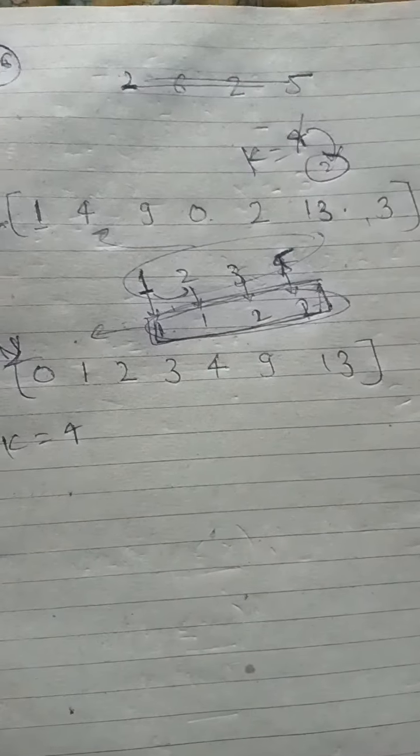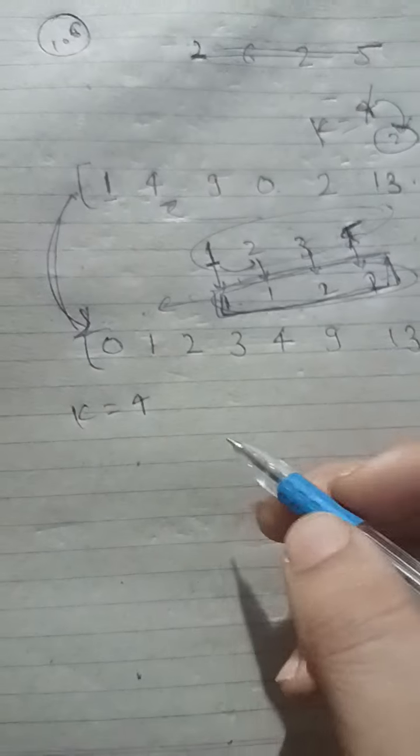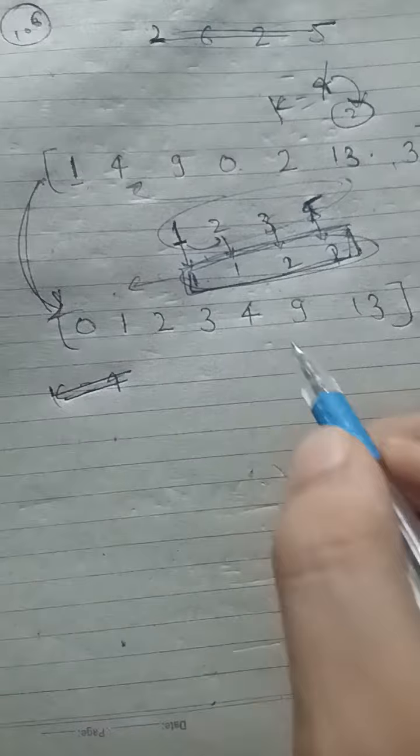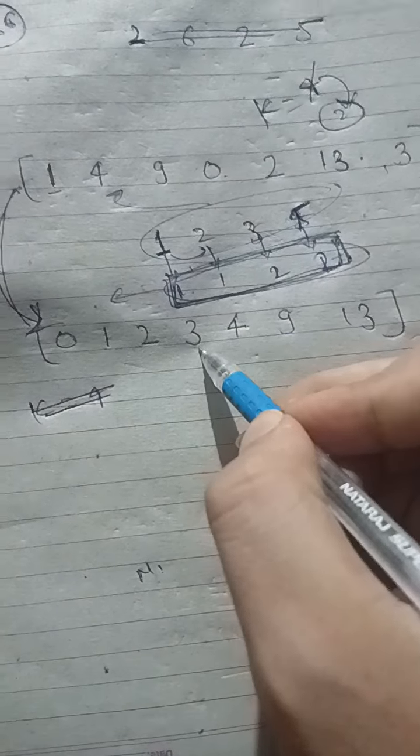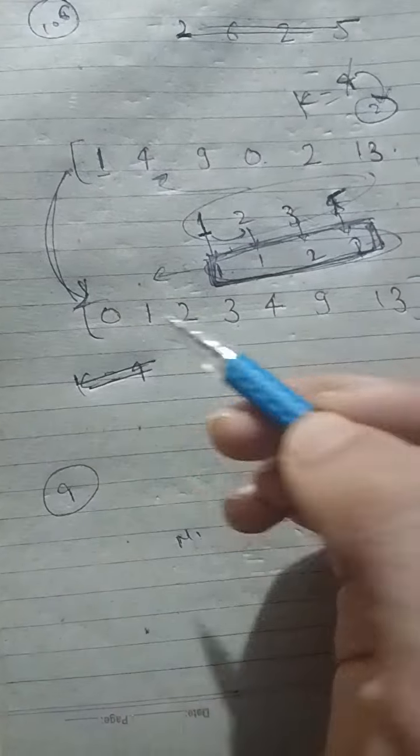So how to solve? I have just sorted it because sorting does not matter, and it will obviously simplify our work in future. So my logic is, let's forget about k for a while. Suppose I want the minimum difference among the elements chosen from this vector to be 2 or greater than 2. So how will I choose the 4 values, or any number of values? I will choose greedily.